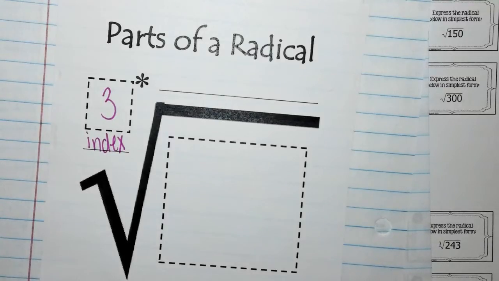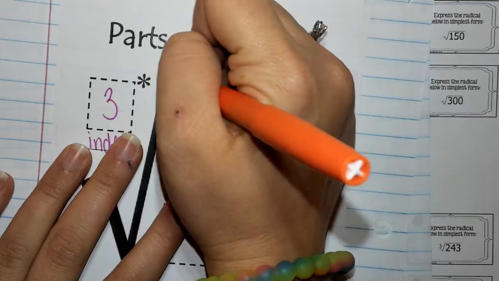So we're going to write, how do I want to write it? All right, this is the radical symbol.